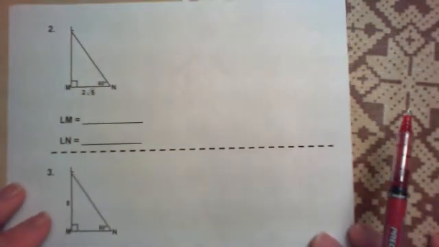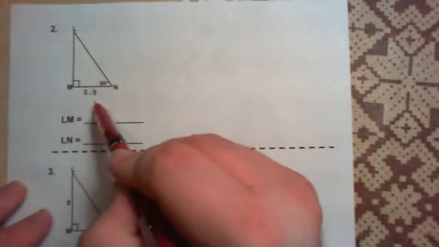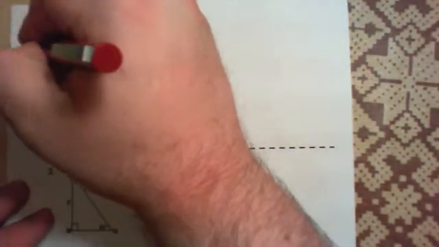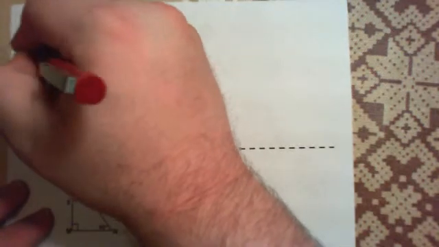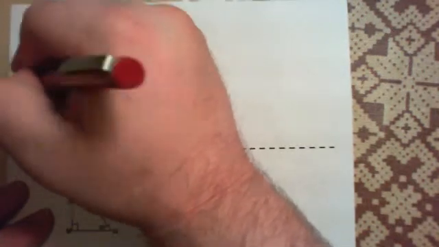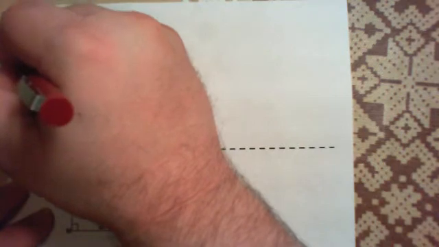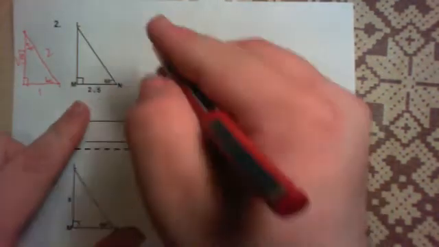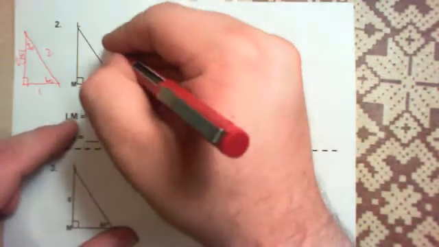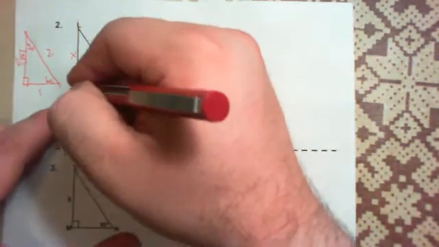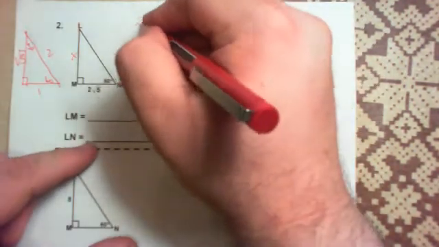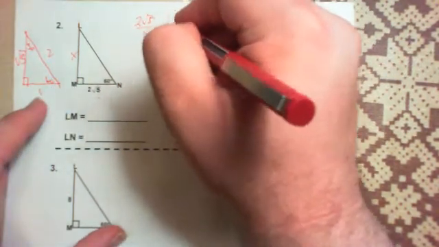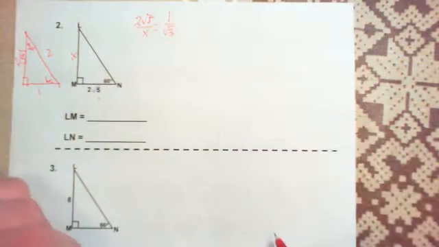Now I have 2 times the square root of 5. So I'm going to draw out my 30, 60, 90 triangle to be 1, 2, square root of 3. I have 2 times the square root of 5. So to first find LM, which is this side over here, I'm going to say 2 times the square root of 5 is to x as 1 is to the square root of 3.